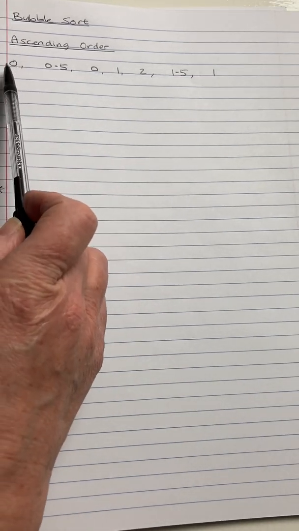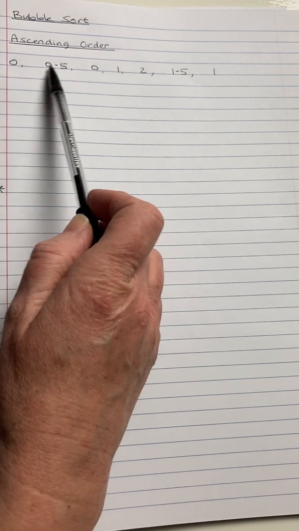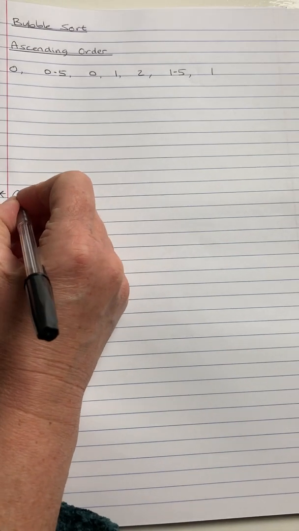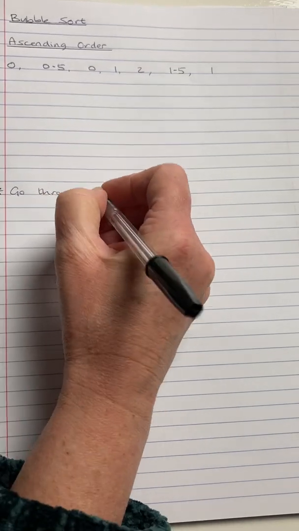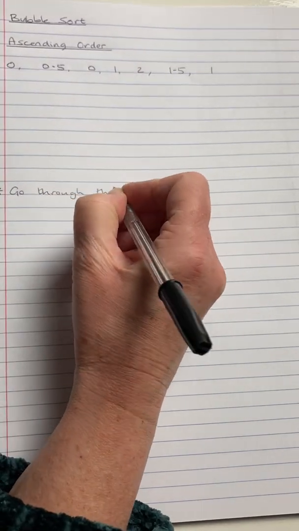So what we actually do is we go through this data set pair by pair, and if the pair are not in order, we swap them. So go through. Now in this example we're going to call the data set an array because that's what it was in the question posed.